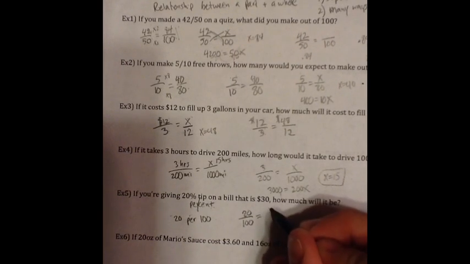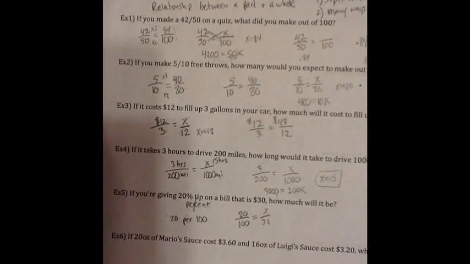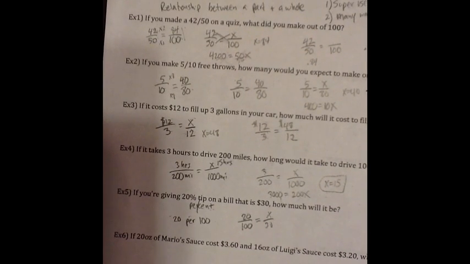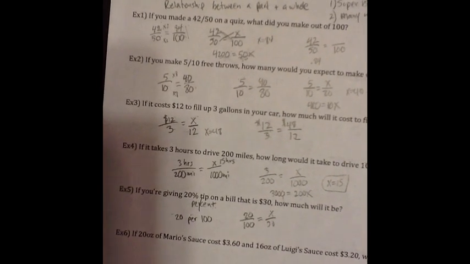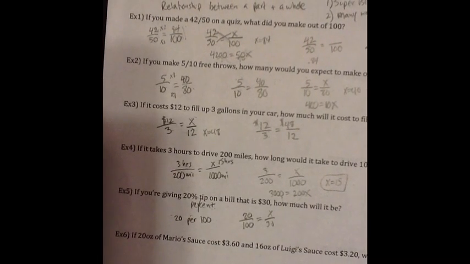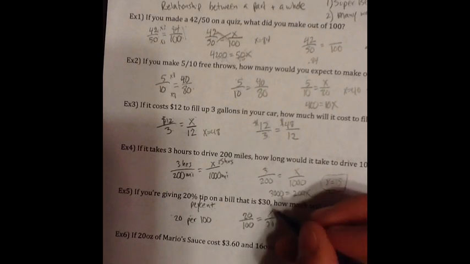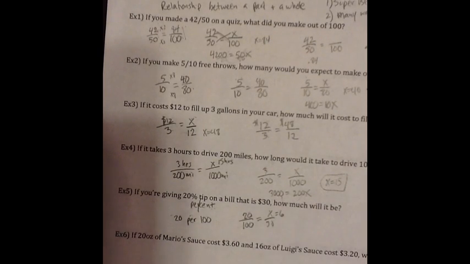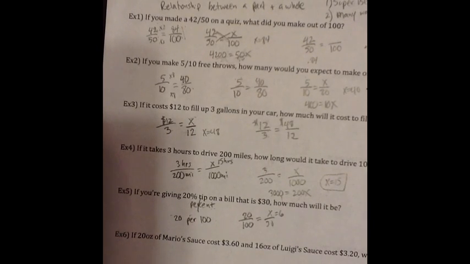is what out of 30? We want to know 20% of 30. We got the proportion set up. Pick a way to solve it. It doesn't matter. I noticed that 20 times 5 is 100. So this is a fifth. And so 20% is going to be a fifth of the bill. And so I would just divide 30 by 5 and get that x is going to be 6. So we would leave a $6 tip.